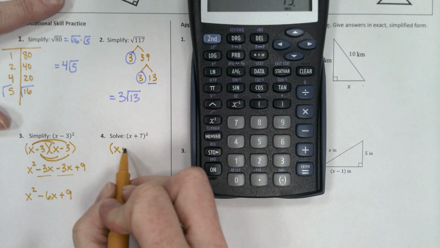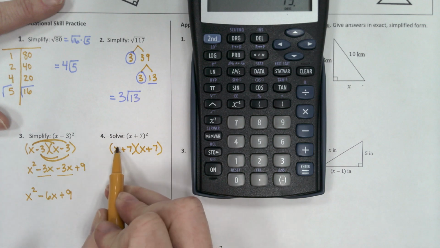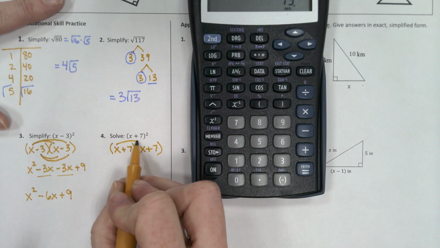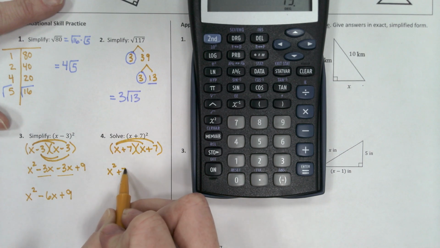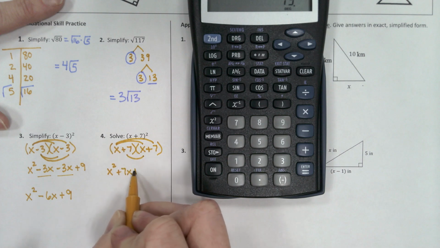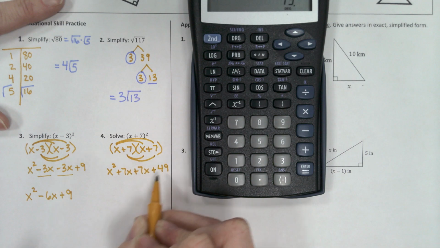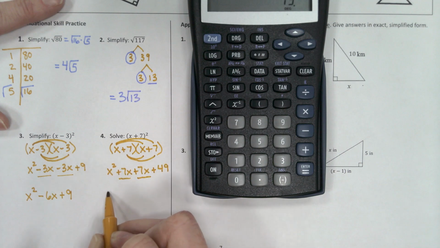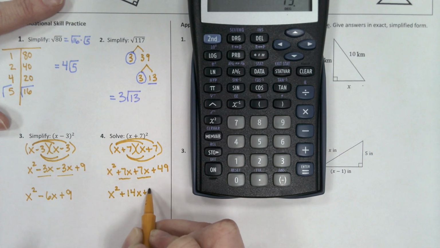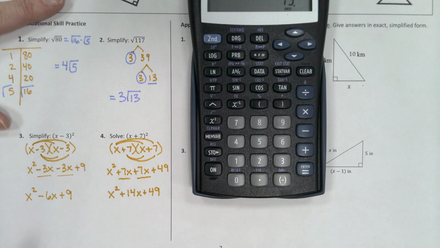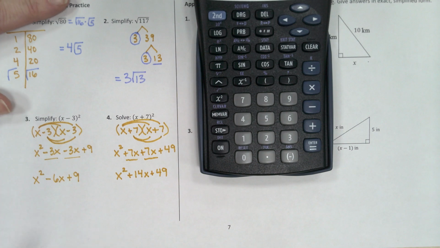We'll do the same thing with this one. So we'll multiply x plus 7 by itself, which means our first multiplication problem is x times x for x squared, then x times positive 7, 7 times x, and positive 7 times positive 7. We've got like terms again here in the middle, so our final answer for this one will be x squared plus 14x plus 49.